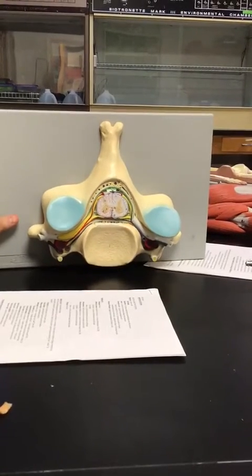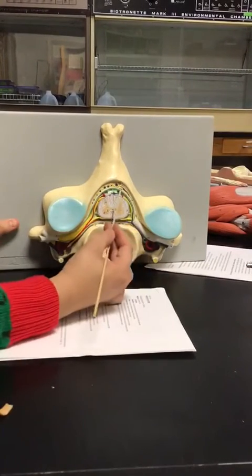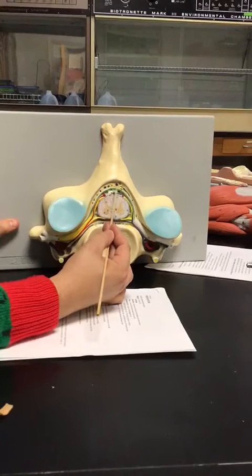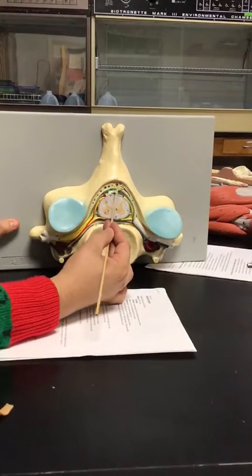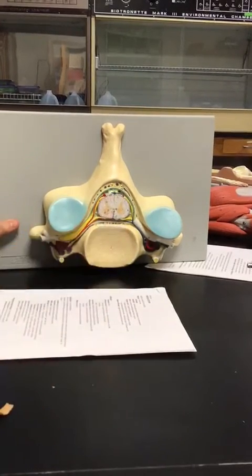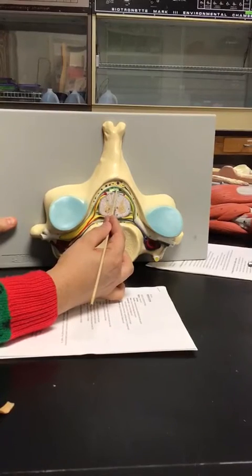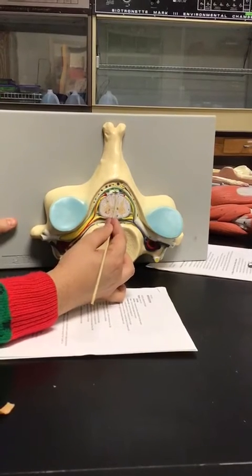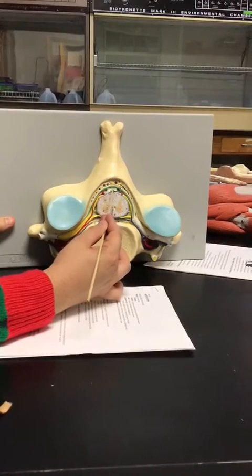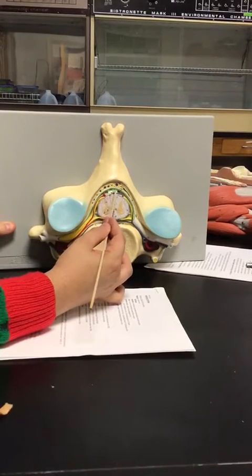Now the epidural space would be the space right here because there's the dura mater, so epidural is the area around the dura. And then the subarachnoid space is the space right here because it's underneath the arachnoid mater. So that's the subarachnoid space there.